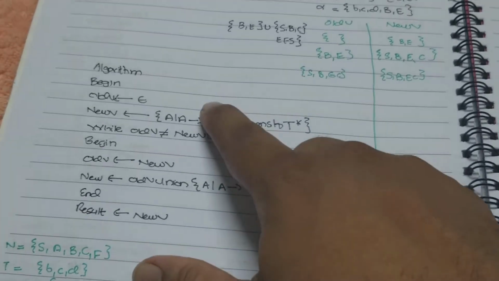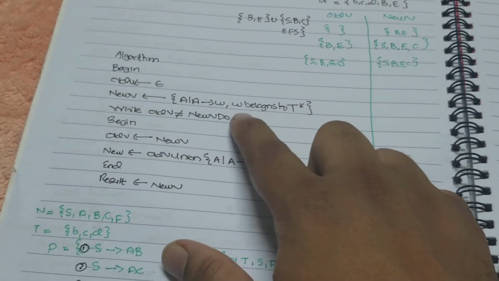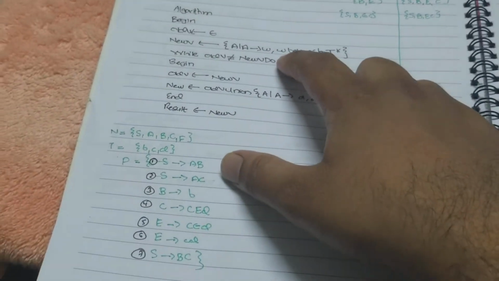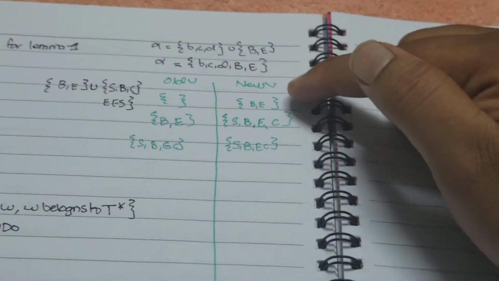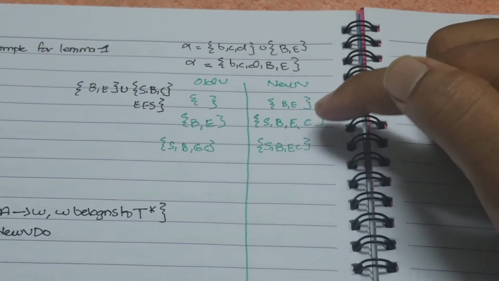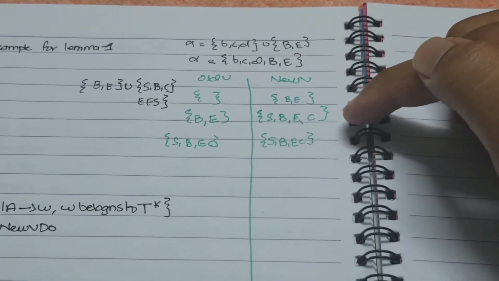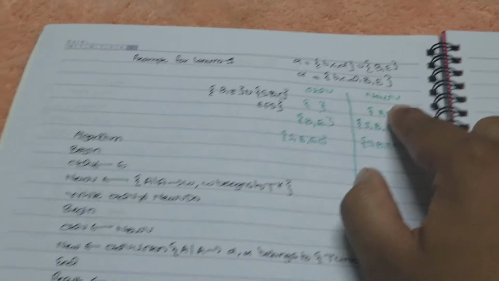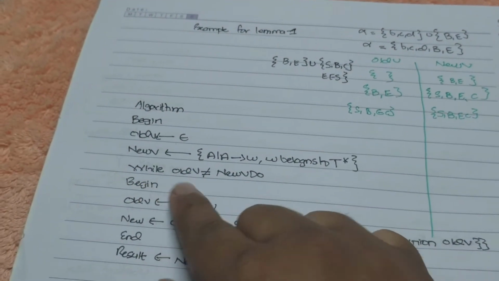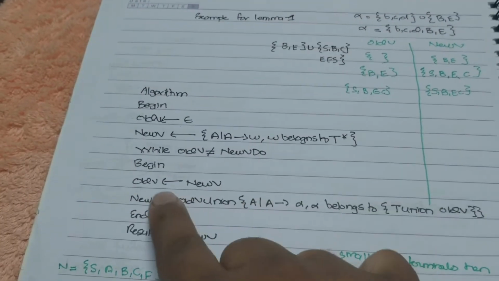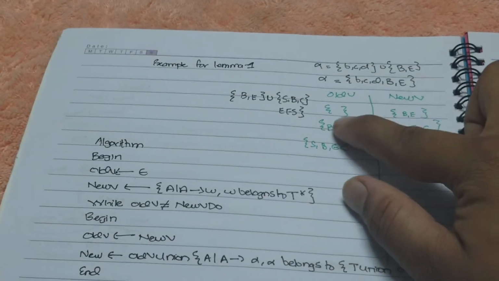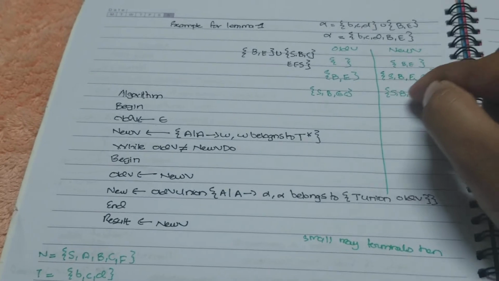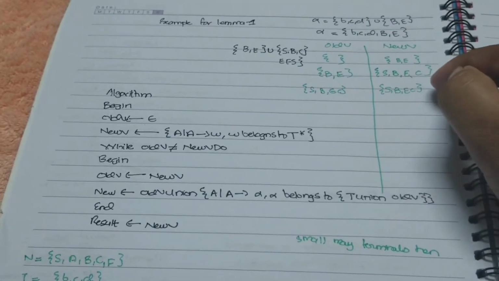That is because we are having non-terminal sets that are leaves. Non-terminals are pretty much your leaves. And then what we have is S, B, E, and C. So this old V while loop runs in, and this new V becomes old V, and then again the situation checks in: S, B, E, and C.